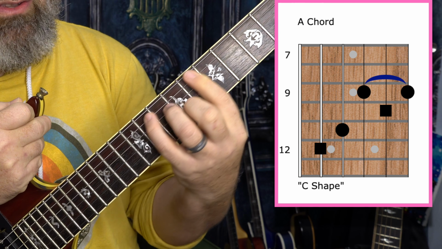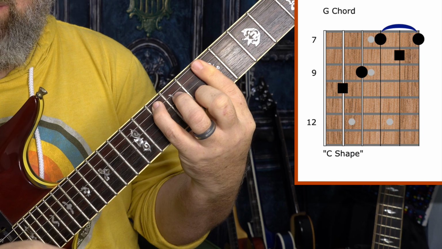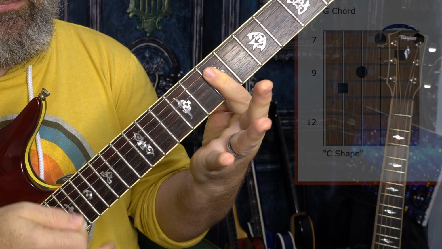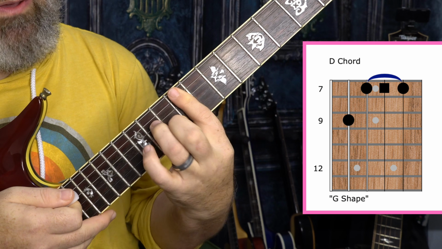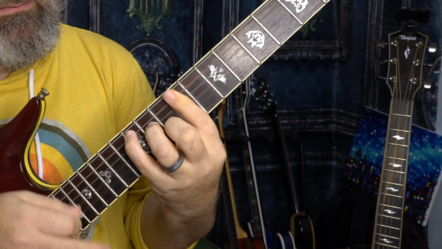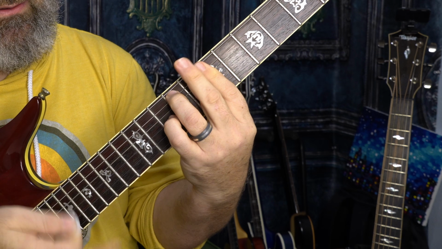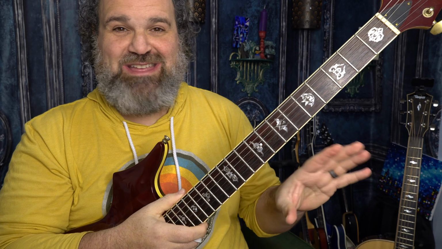We're going to bring the G just 2 steps back, 2 frets back, and then the D. And this comes from either the G shape or the A shape. So we have the A. Now, if you're game for this, keep going.